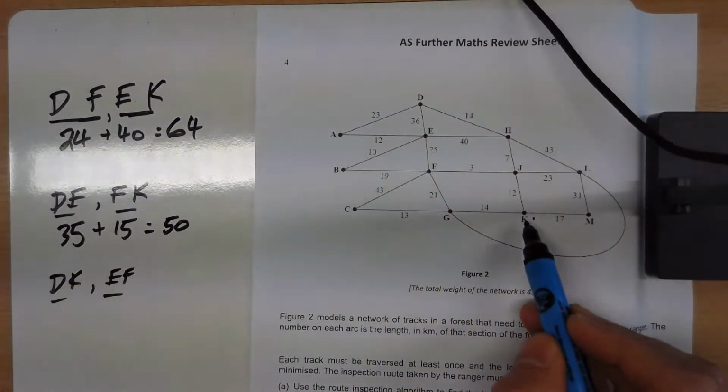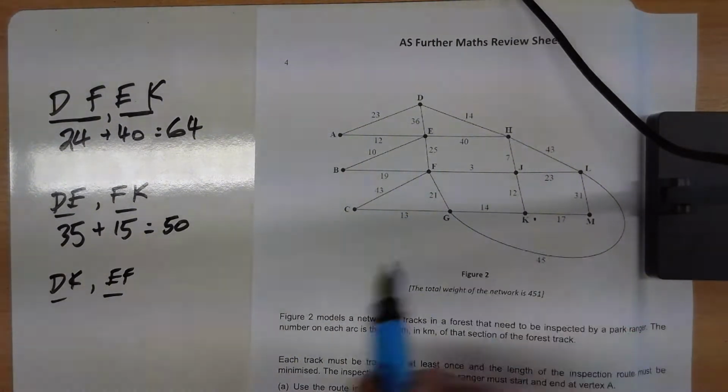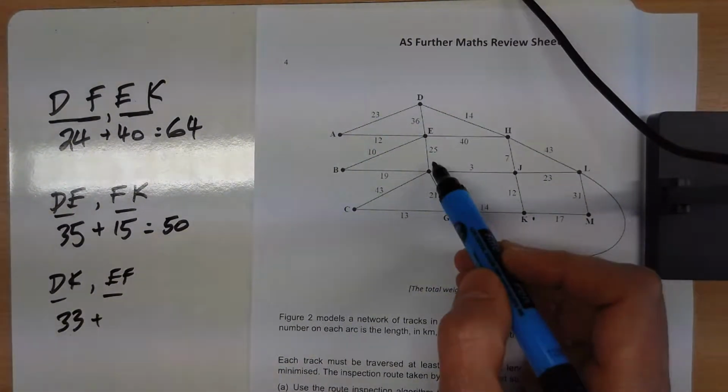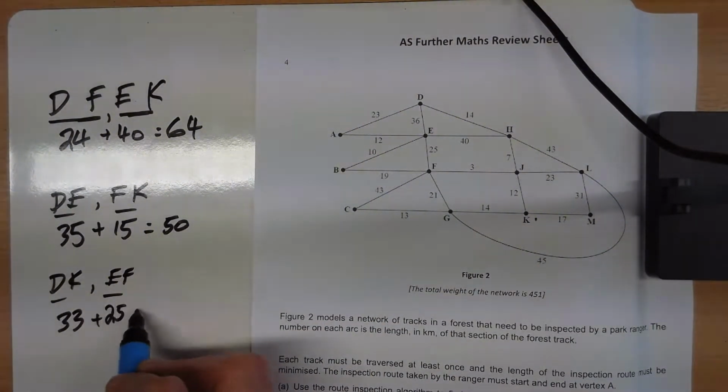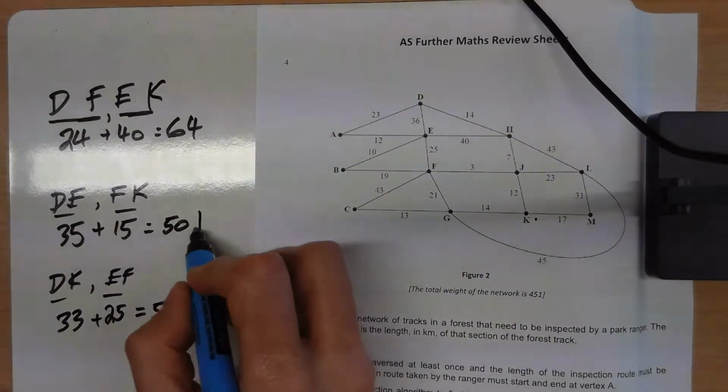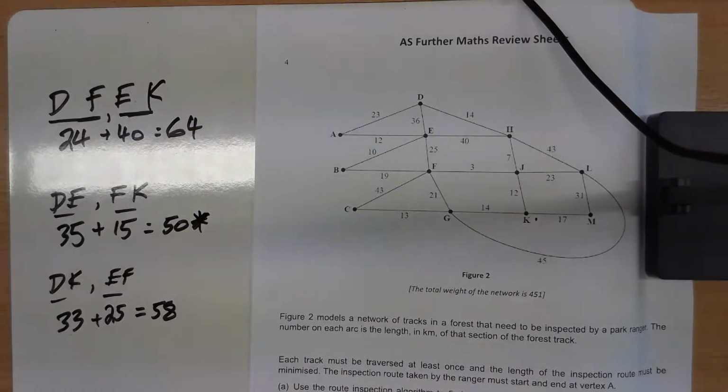So maybe there to there, that's 36, 26, 33 maybe. And E to F, oh good, they're next to each other, that's 25. So that one there makes 58, doesn't it? So this is the extra bits we're going to go on.